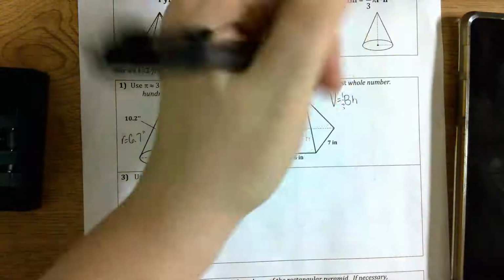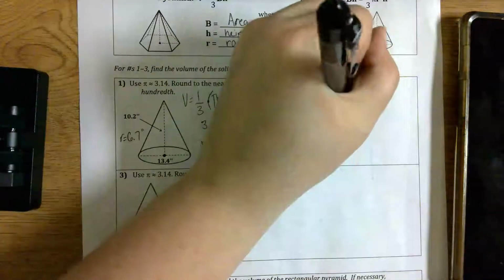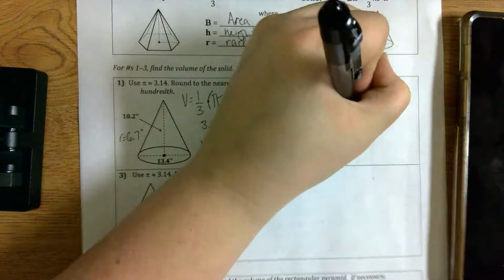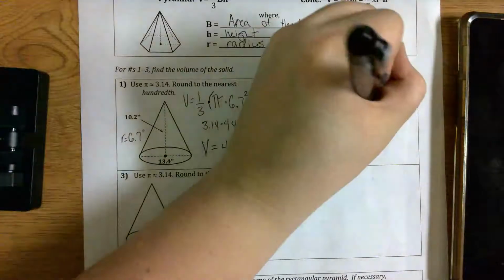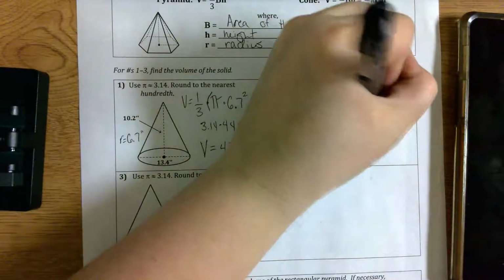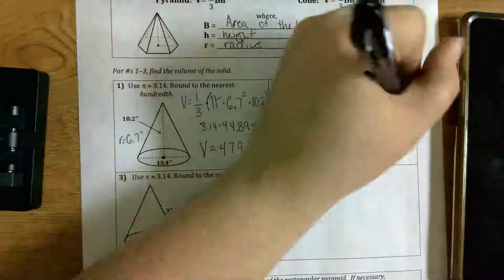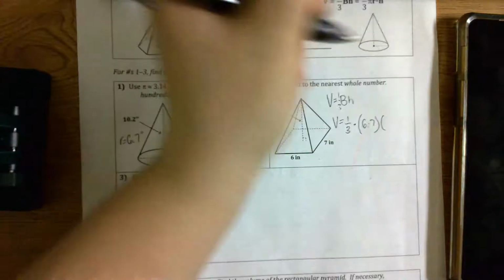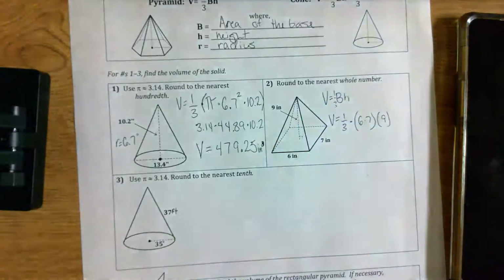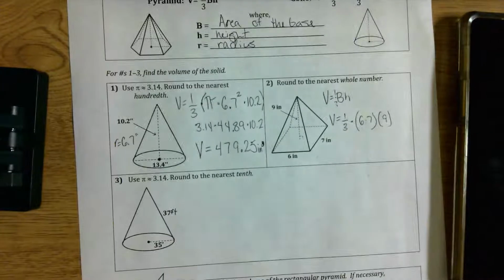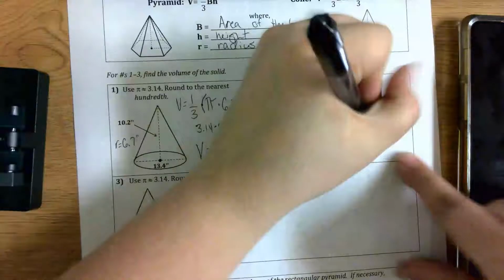So in order to find my base, I've got volume is equal to 1/3 times the area of the base, which is 6 times 7, times 9. Now I'm going to go ahead and simplify this. I got 6 times 7, which is 42.